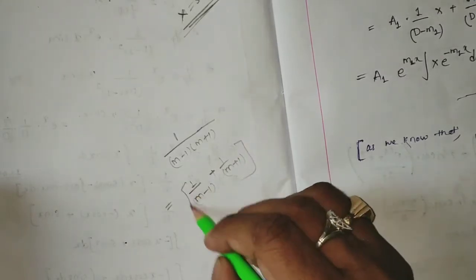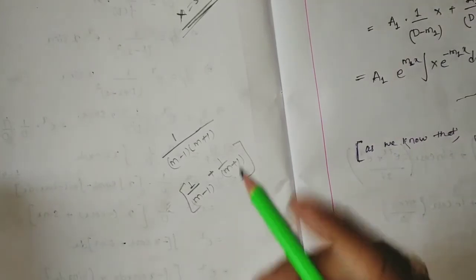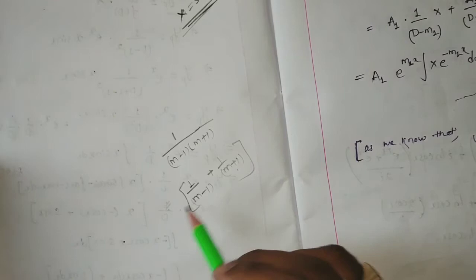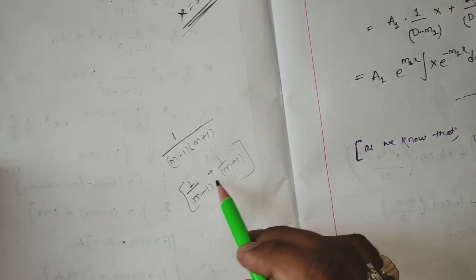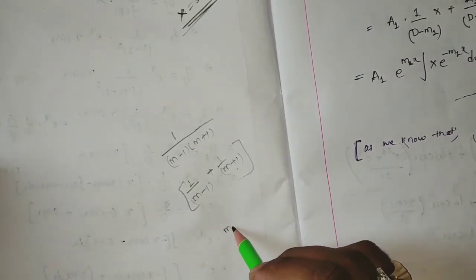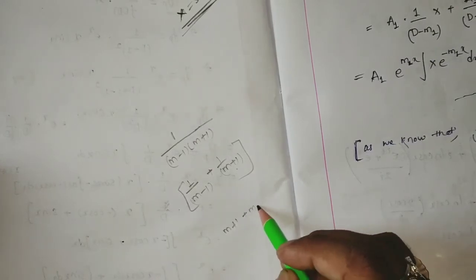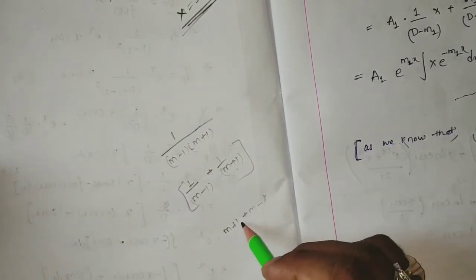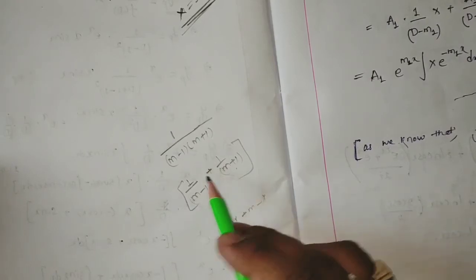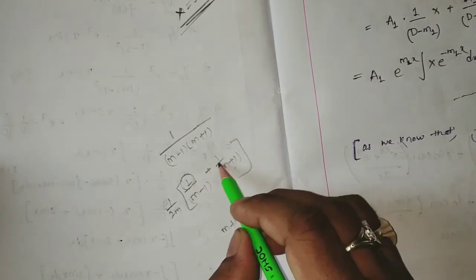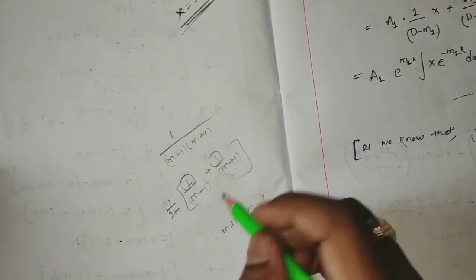If I add them, in the numerator we get m plus 1 plus m minus 1, so 1 gets cancelled, 2m. So for that we have to divide by 2m. So here a is 1, b is also 1.